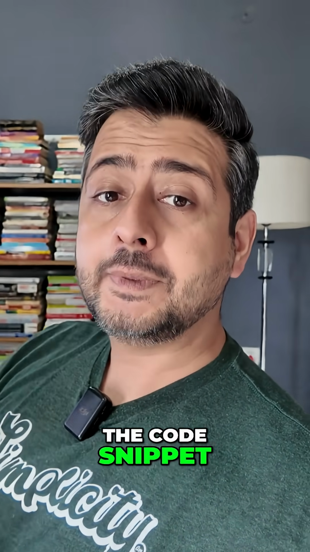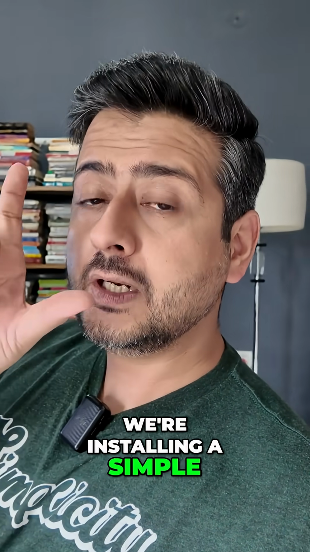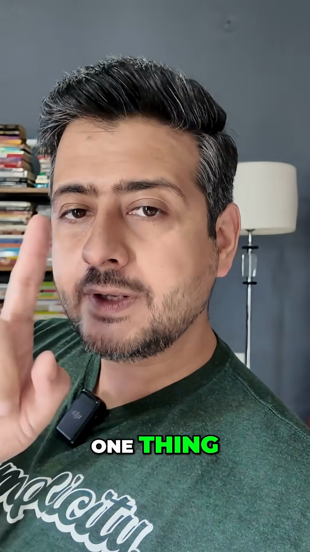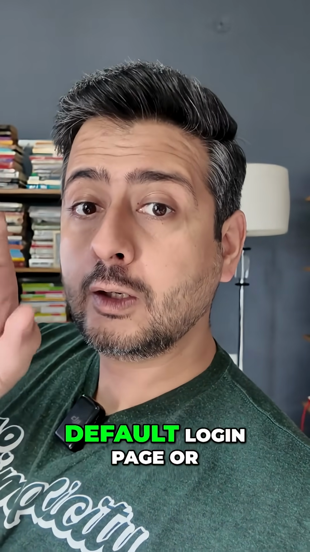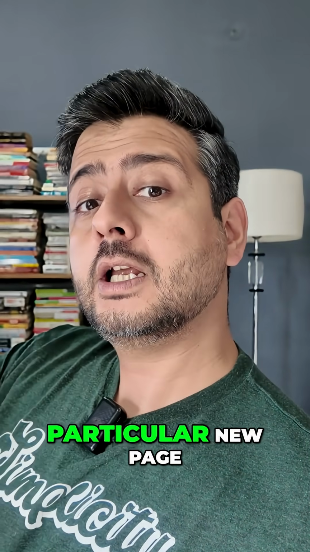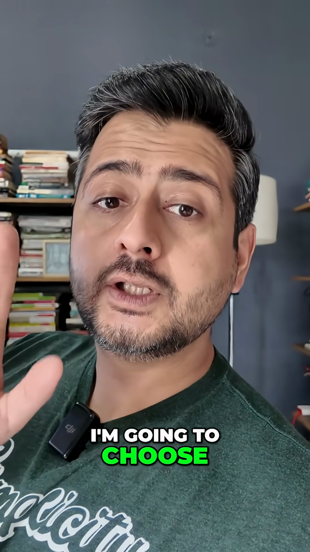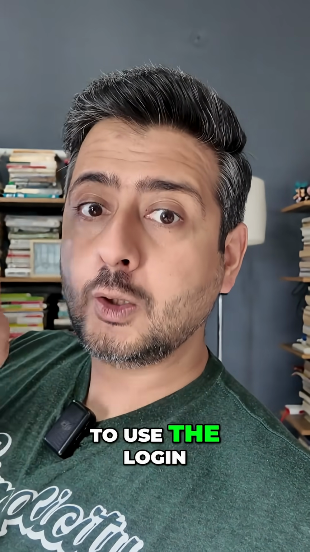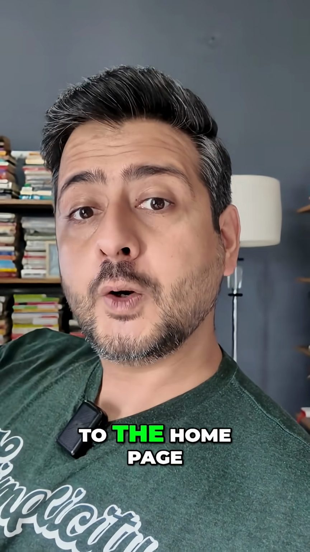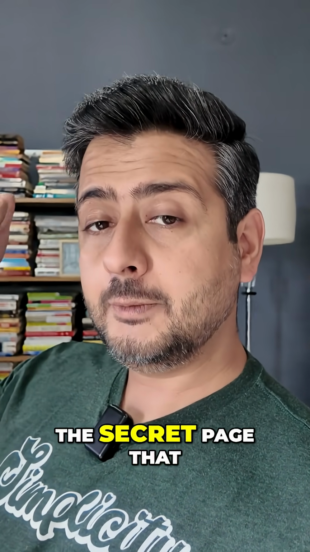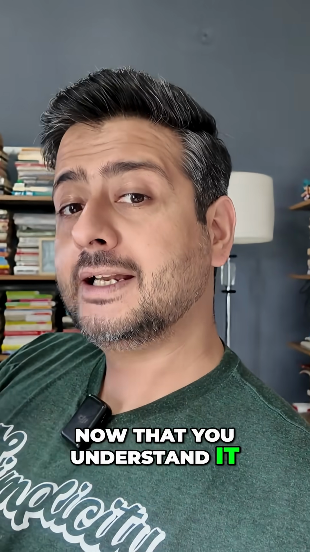So before we use the code snippet, let me explain what we're doing. We're installing a simple code snippet on our site that does only one thing. When somebody tries to log in using the default login page or just access the default login page, we want them to be redirected to a particular new page. In my case, I'm going to just choose the home page. So if anybody tries to use the login page or login URL, they'll be sent to the home page and I'll be able to log in using the secret page that I've already created. Now that you understand it, let me show you how it works.